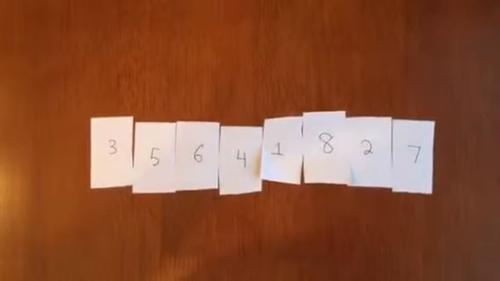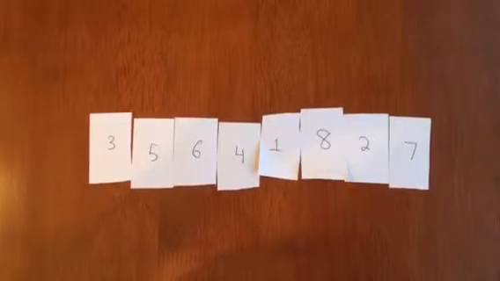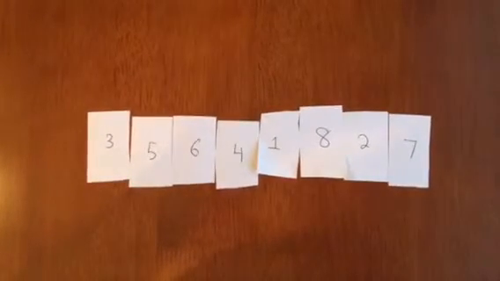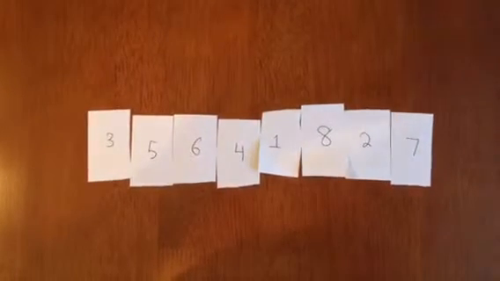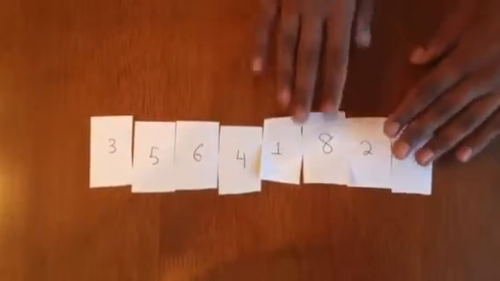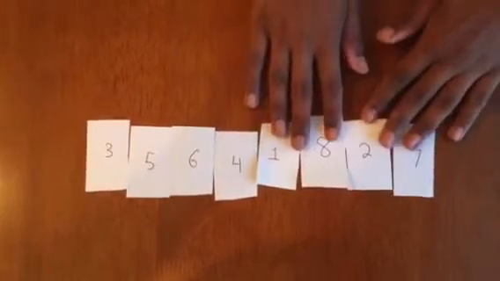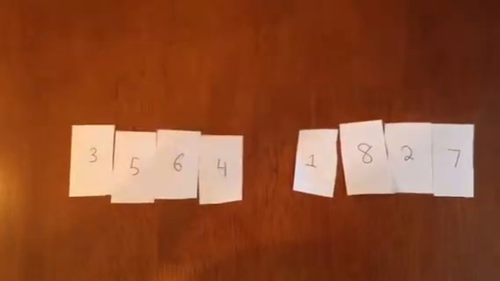I chose 8 because merge sort is particularly easy if it is a power of 2, because then you can continuously split it without having to go through any such floors and splitting them into uneven arrays. So the essential idea is you'll split them into two arrays. So 1, 8, 2, 7 will split, and 3, 5, 6, 4 will split.